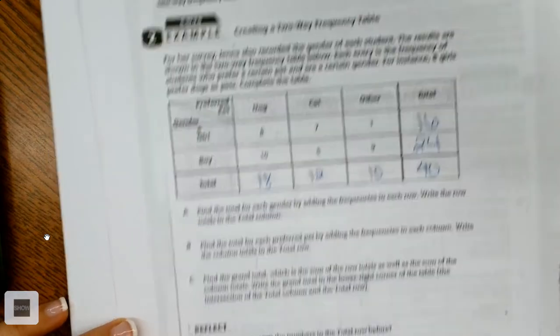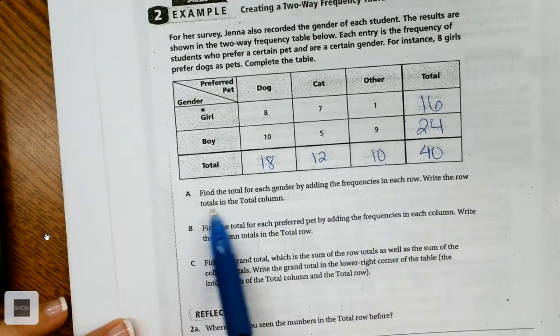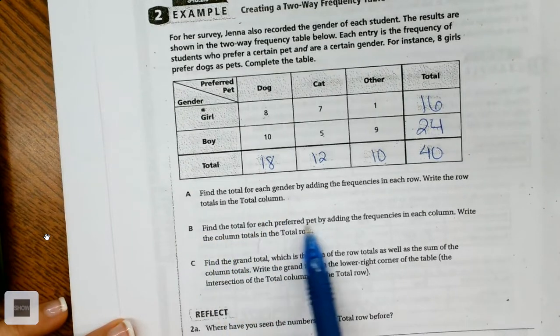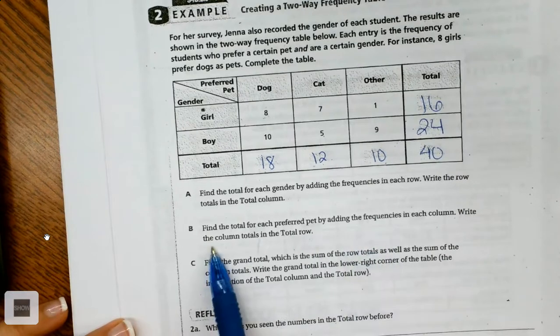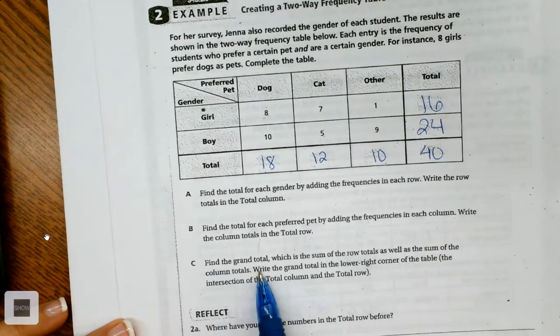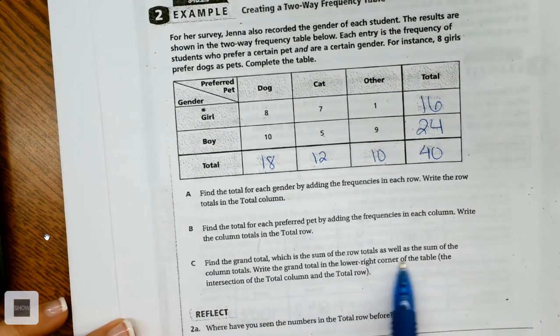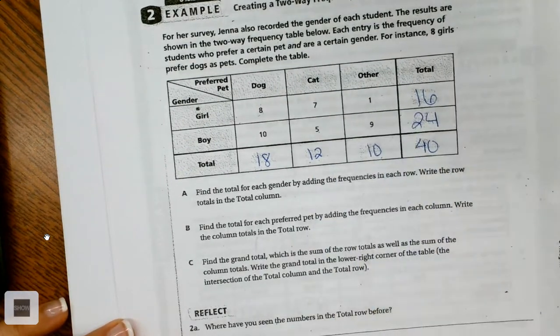Find the total number for each gender by adding the frequencies in each row. Write the row totals in the total column. Find the total number preferred by each preferred pet by adding the frequencies in each column. Write the column totals in the total row. Find the grand total, which the sum of the rows equals as well as the sum of the columns, and the grand total for the lower right corner of the table is going to be 40. This adds to 40 and this adds to 40, otherwise you made a mistake.